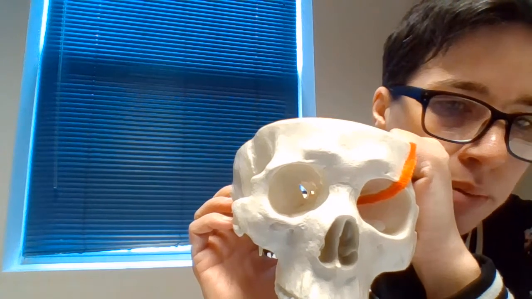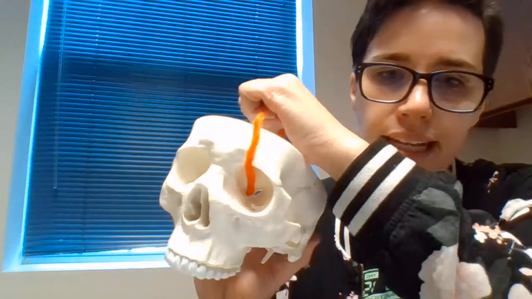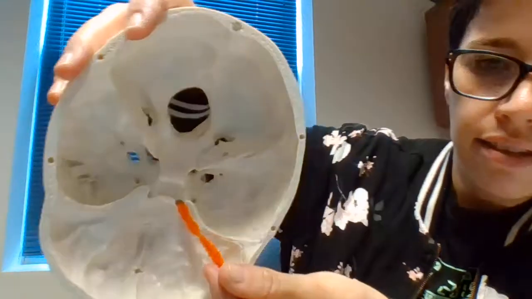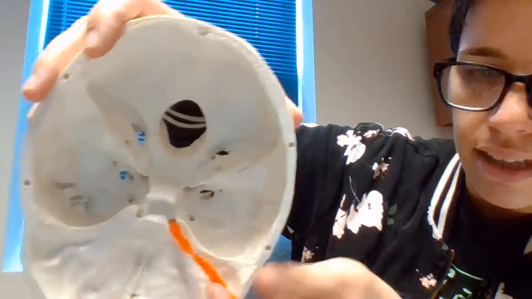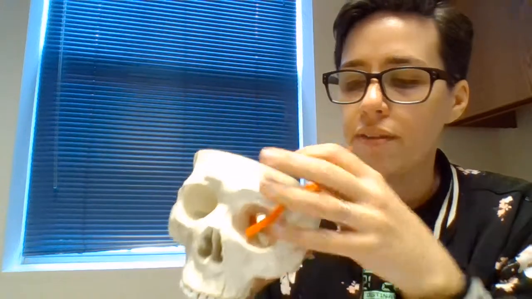That's the optic foramen. The fissure is the slit next to it. So that's your optic foramen, the little circle. It does start on the other side next to the sella turcica and make its way through to the eye. But of course, Helen always labels it with a pipe cleaner, so you can just pick it up and look at it from whatever angle you like.